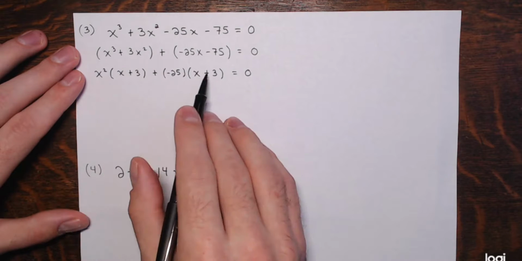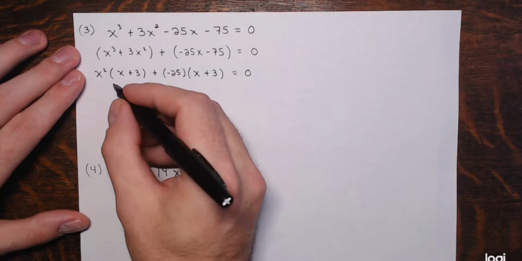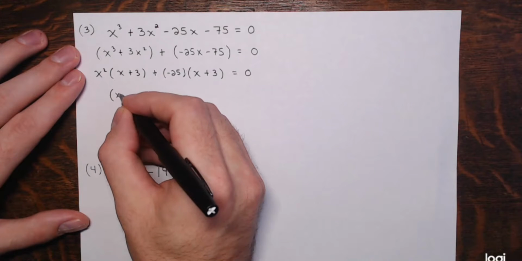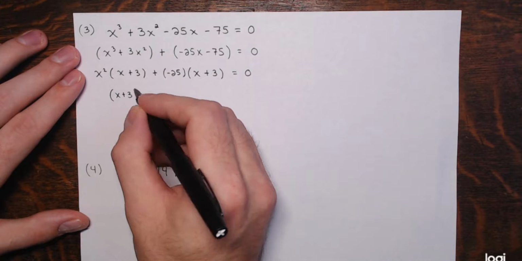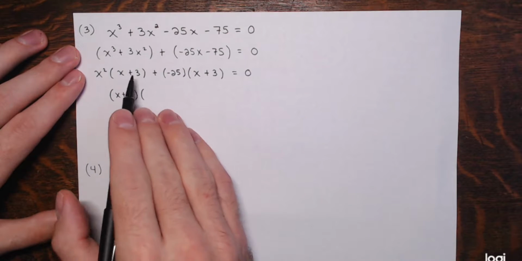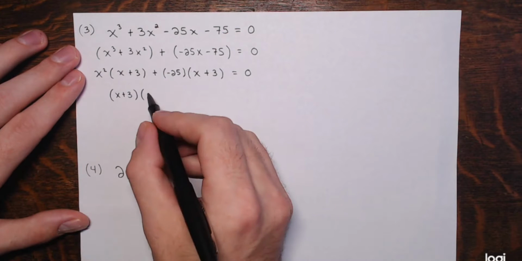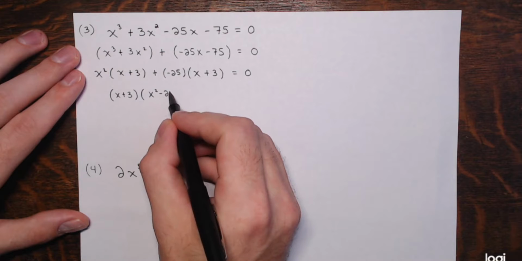The whole thing as a whole, the 2 products, they have this factor of x plus 3 in common, sorry. So the greatest common factor is this x plus 3. I pull that out. And then when I remove x plus 3, what's left over would be x squared plus negative 25, or x squared minus 25.